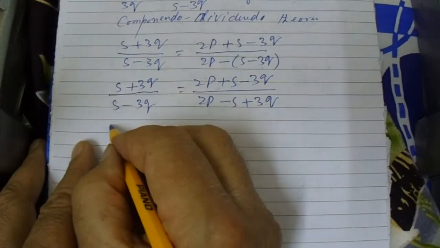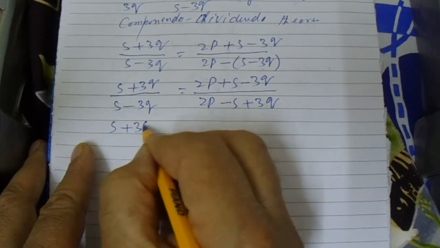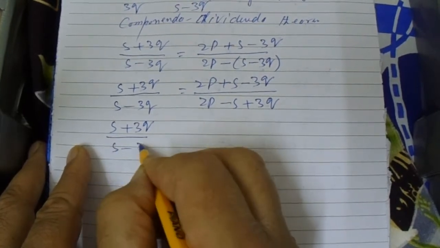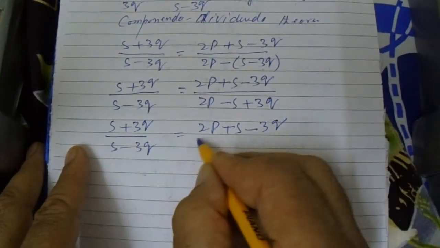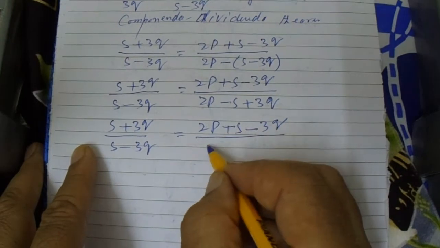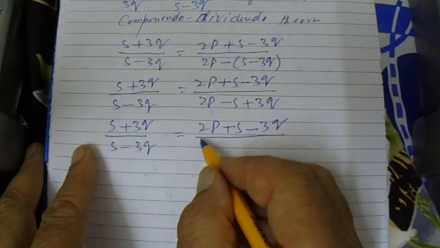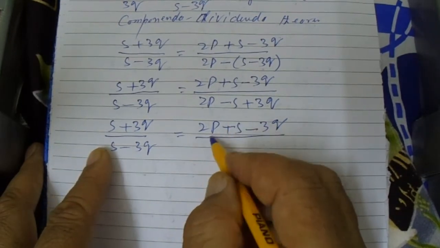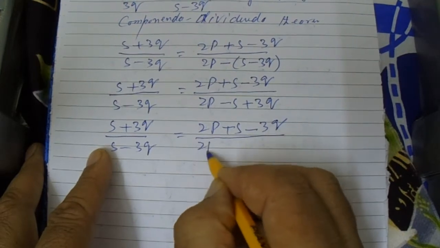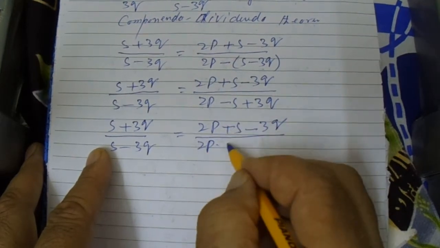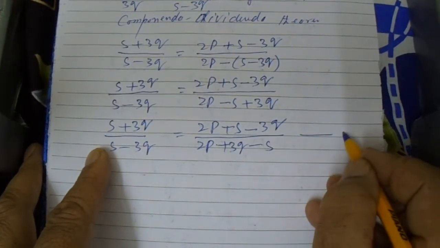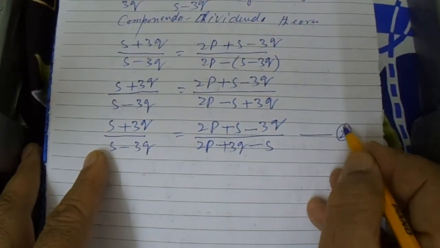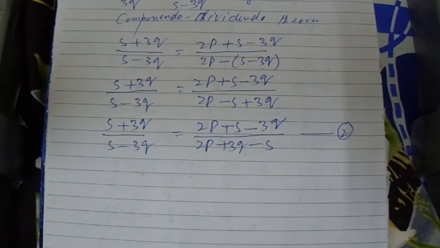We write again s plus 3q over s minus 3q equal to 2p plus s minus 3q over 2p plus 3q minus s. Now this is the second result.